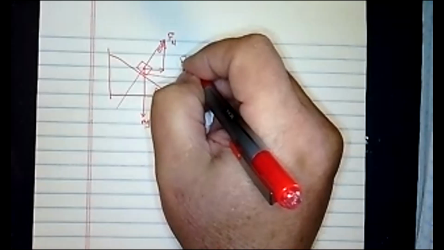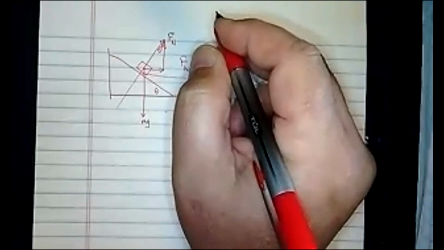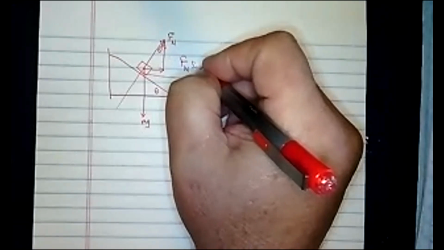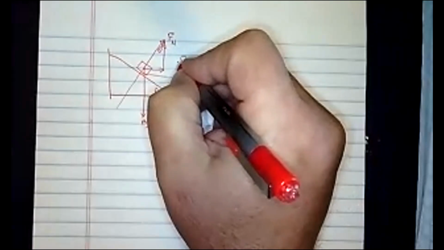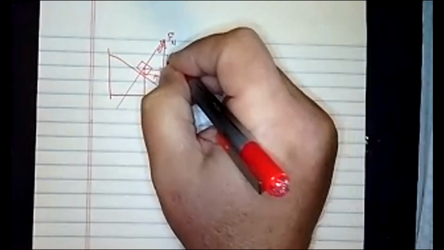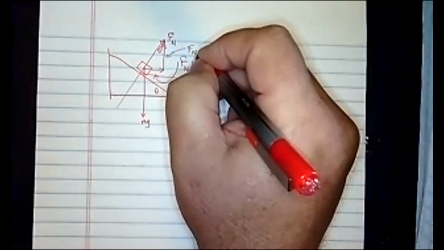So we should have the force on the wall should be Fn times sine theta. Yeah, sine theta. And then the force on the floor would be Fn cosine theta. That makes sense? Yes, sir.